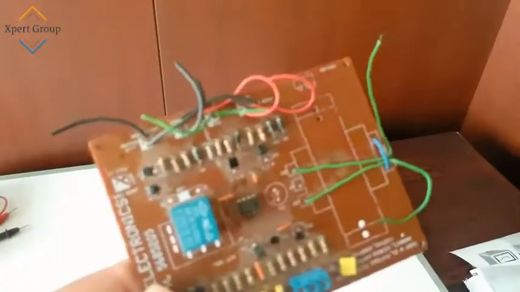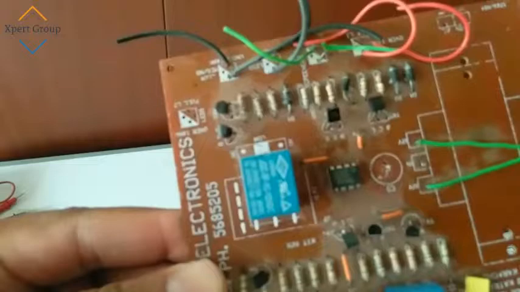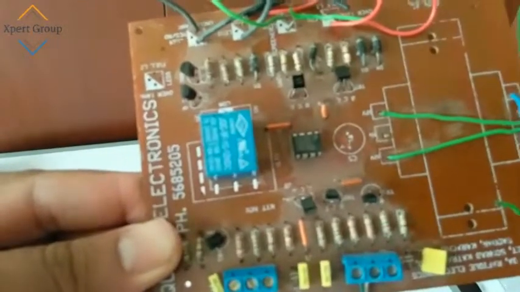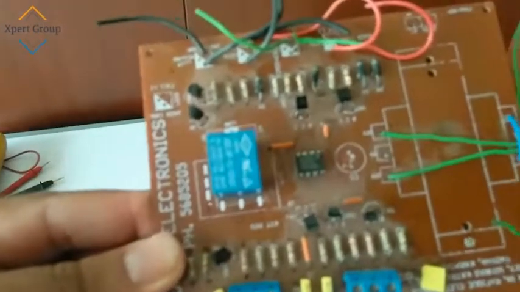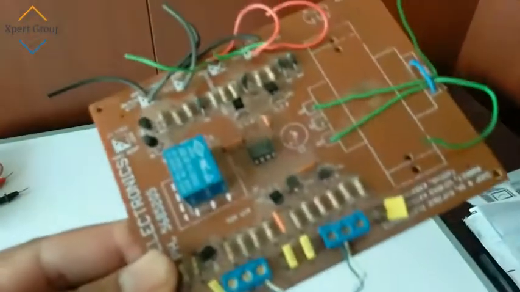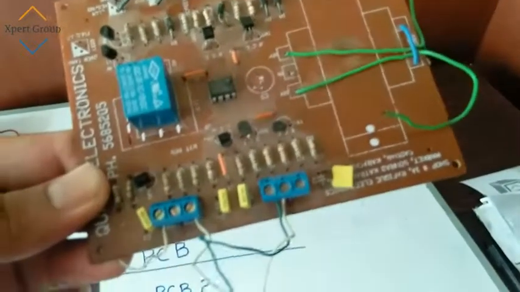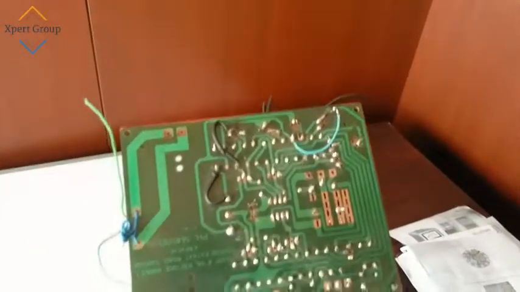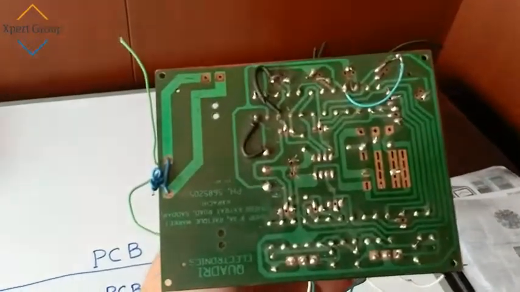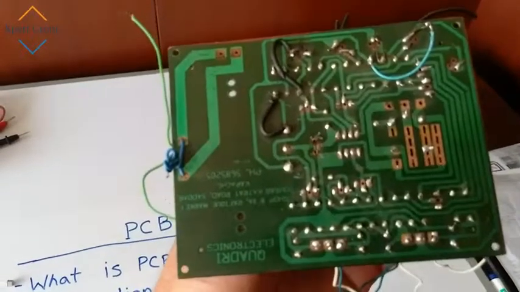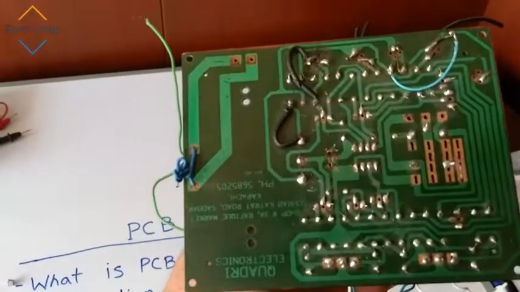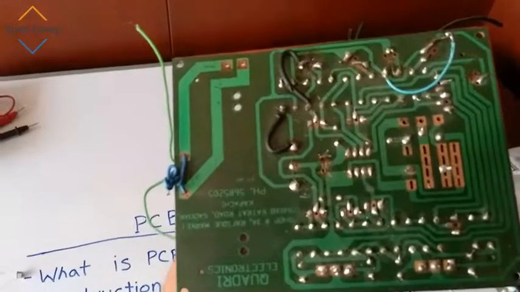Now I want to show another example of PCB. This is a bit cheaper as compared to the previous one. Again, the transistors, resistors, capacitors, and ICs are mounted on this PCB. The extra thing on this PCB is the jumpers. We have some jumpers as well. On the back side, you can see some holes, some wires, and some other points available for insertion of different components.